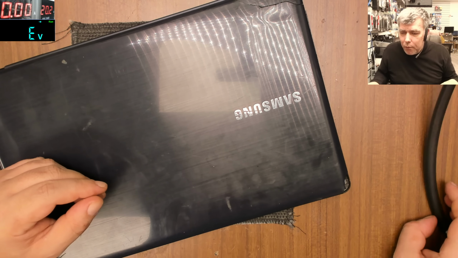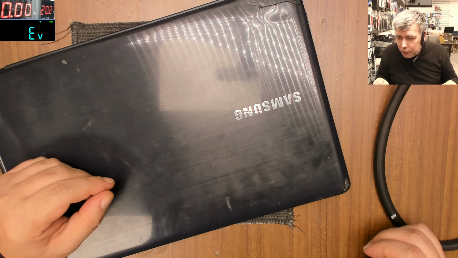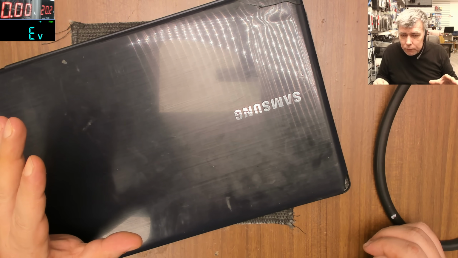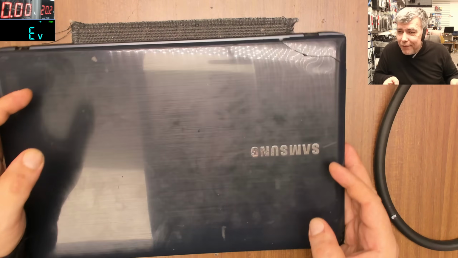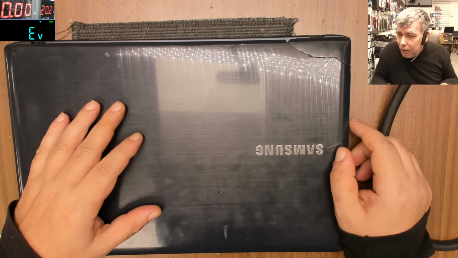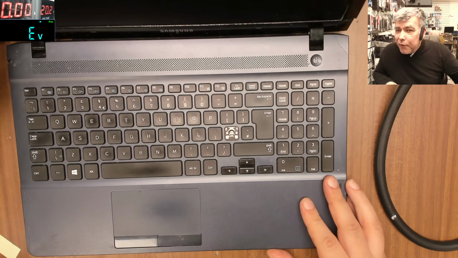I started having problems, so I installed Windows, I restored the Windows. But the volume looks good. Everything looks fine, yeah? Let's have a look at this laptop. Look at this hinge. The hinge has no problem. Okay? I fixed this hinge.